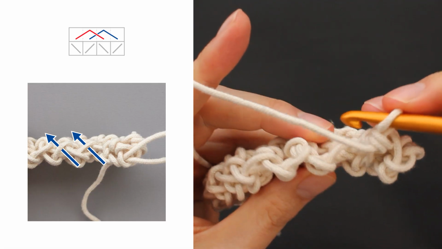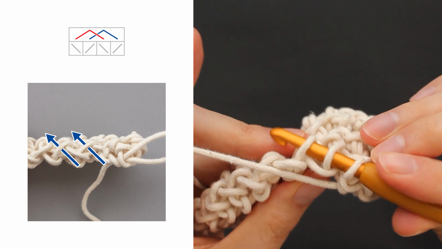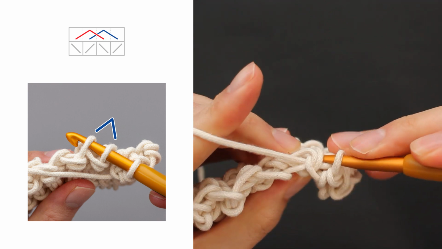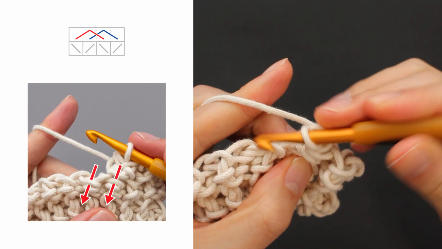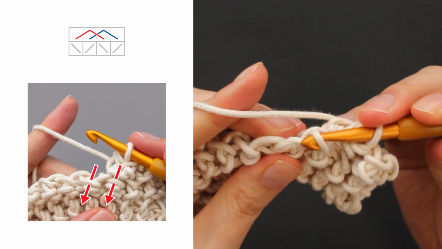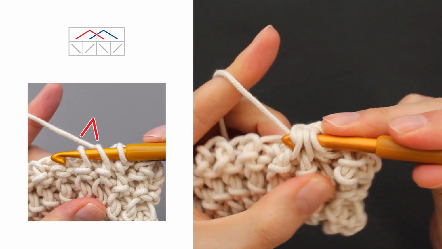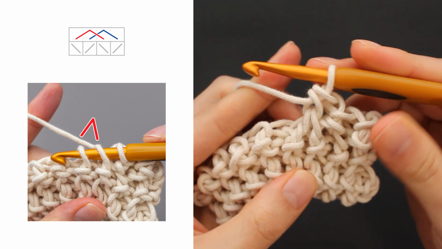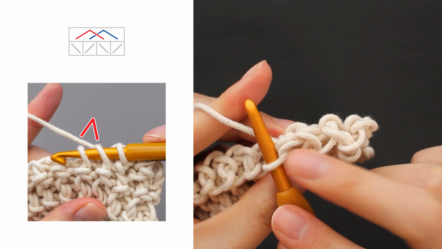First, I will explain the pattern that starts with a purl stitch. Insert the hook into the 2 stitches on the back side together and crochet a purl stitch. Next, insert the hook into the 2 stitches on the front side and crochet a stitch. I was able to decrease the original 4 stitches to 2 stitches.